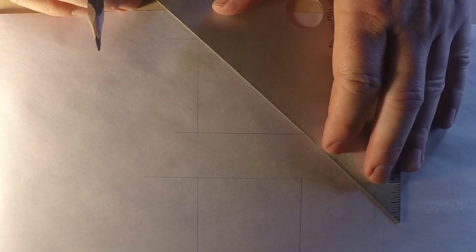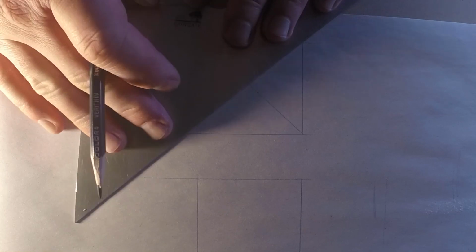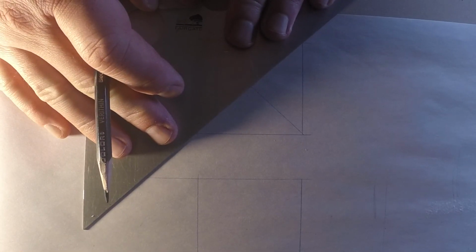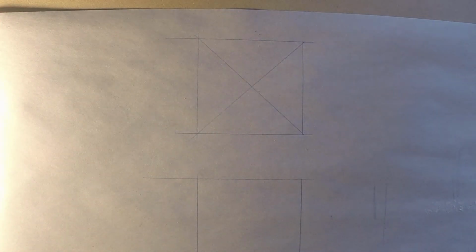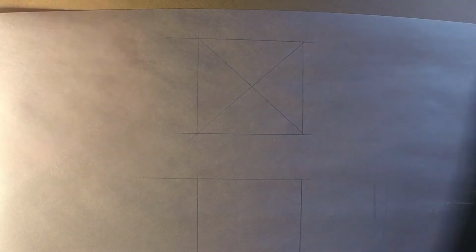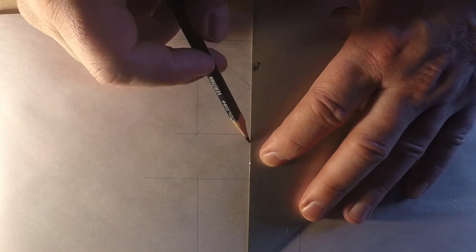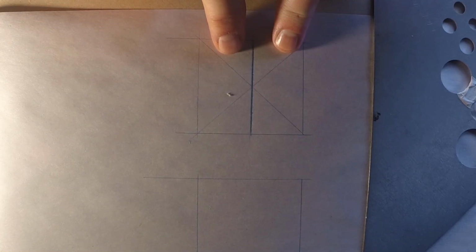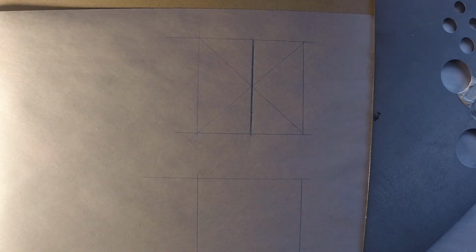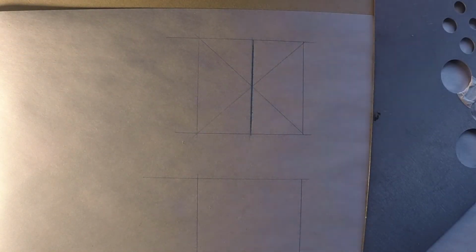So, we do our X marks the spot, like we did yesterday. Now we have a center. So we can see this is divided into 2 equal parts. So this is divided into 2 equal halves.